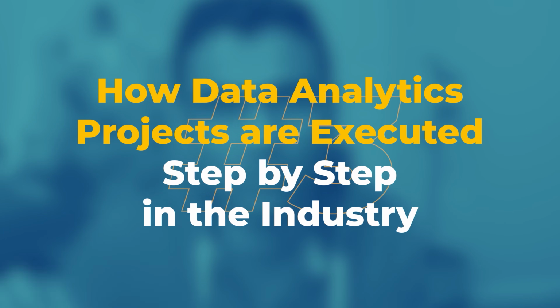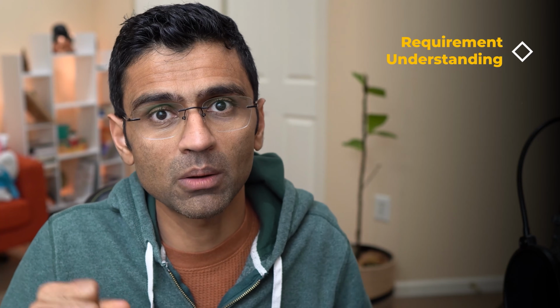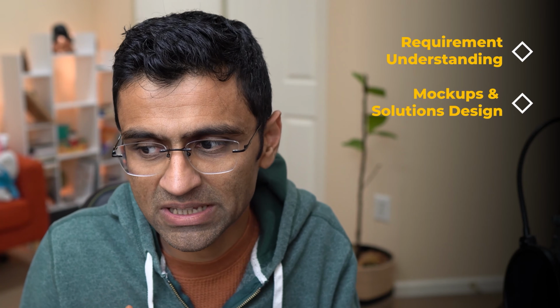And the third thing you're going to learn is how a data analytics project is executed step by step when you start working in the industry, right from understanding requirement to coming up with mockups and solution design, data gathering and modeling, dashboarding, discussing with stakeholders, feedback, etc.